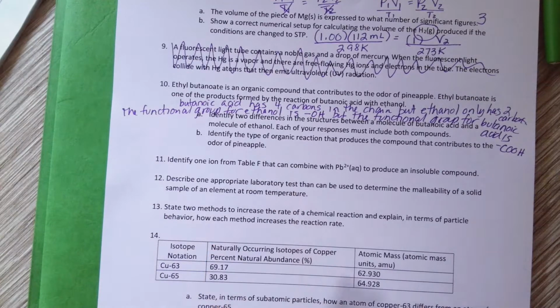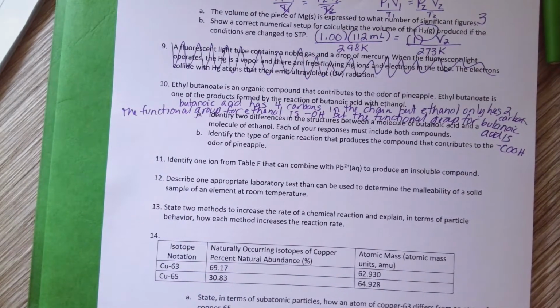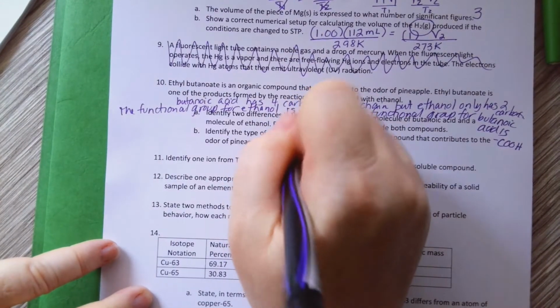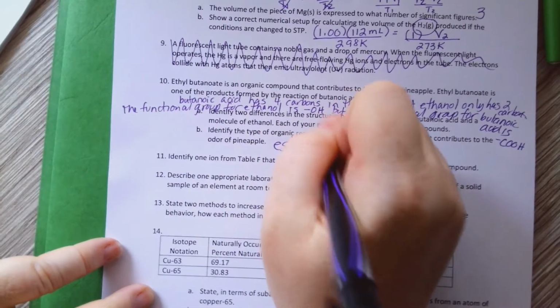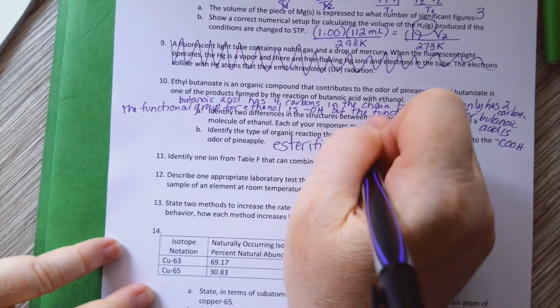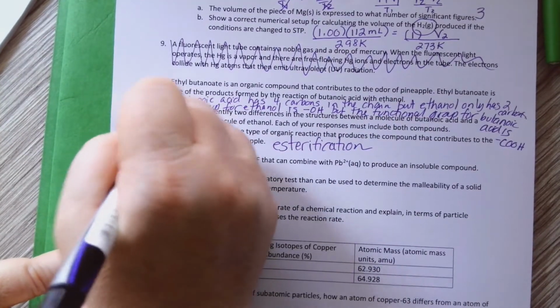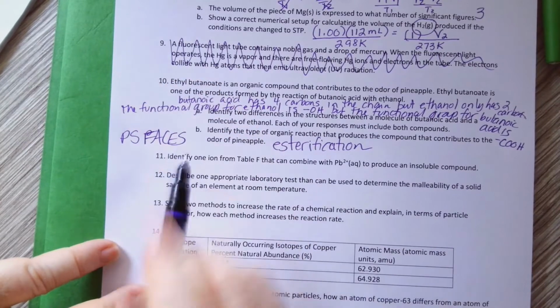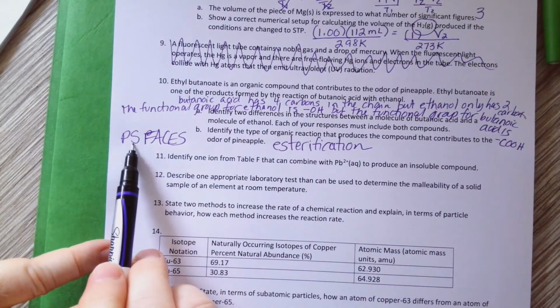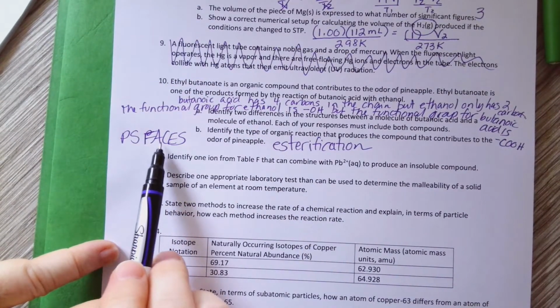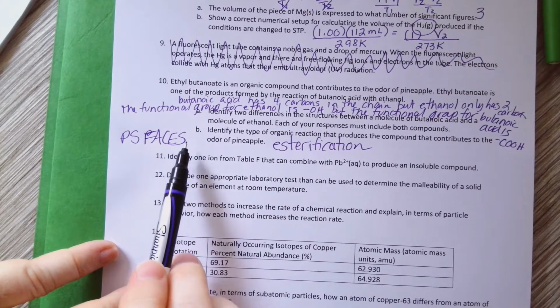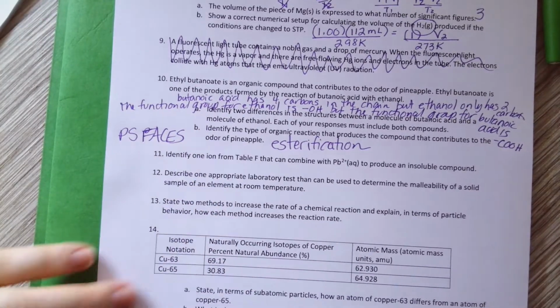So the type of organic reaction that would produce that, what kind of organic reaction makes an ester? Esterification. Remember, the organic reactions are PS bases. Polymerization, saponification, fermentation, addition, combustion, esterification, and substitution.